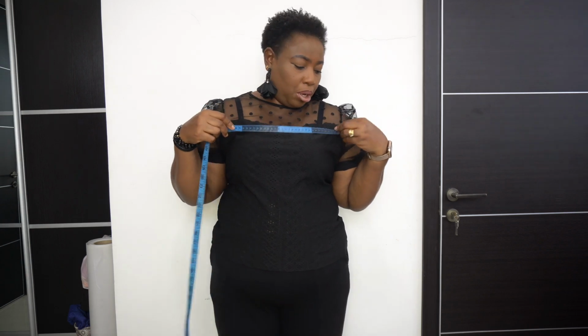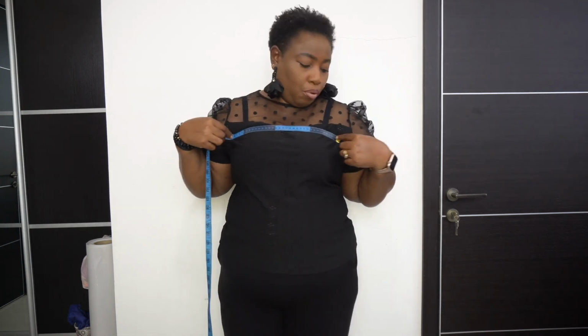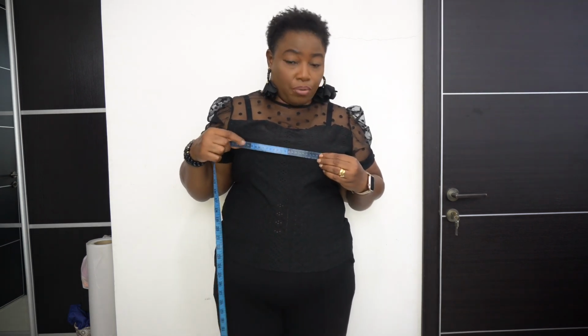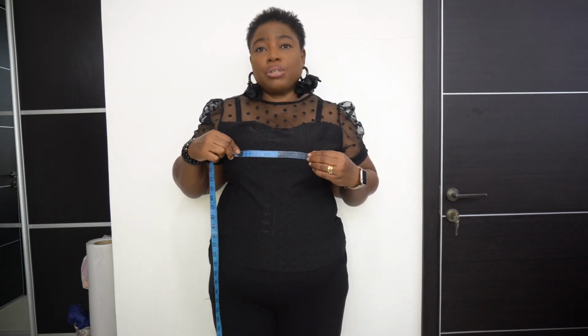So the other measurement you will need is your across chest measurement. Across chest means from one point here to the other point. So you place your tape measure and then you take it just like this, from one armhole to the other. So that's the across chest measurement. And then you're also going to take your apex measurement, or what people call nipple to nipple. That's from one point of your nipple to the other point of your nipple. Okay, so that's the apex to apex measurement.